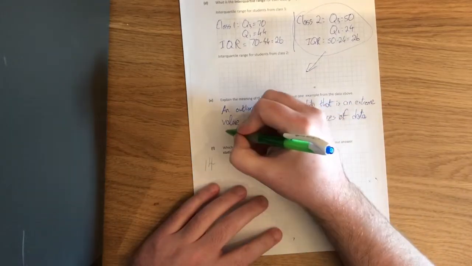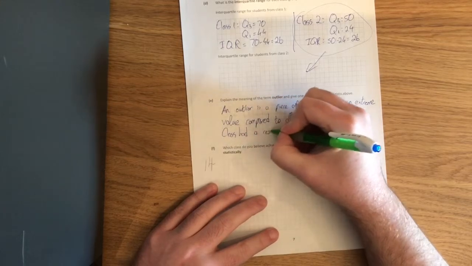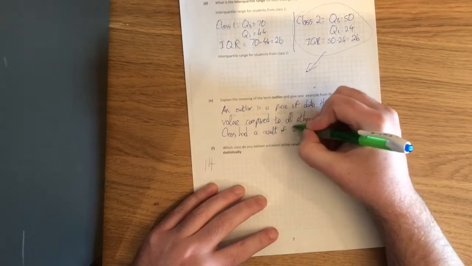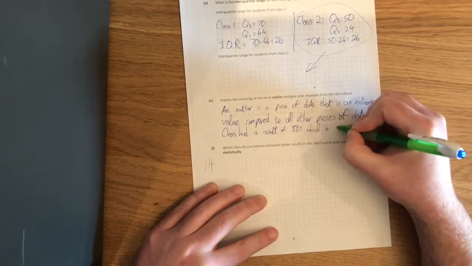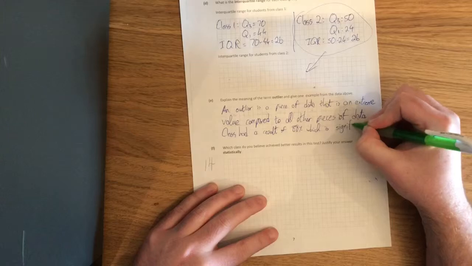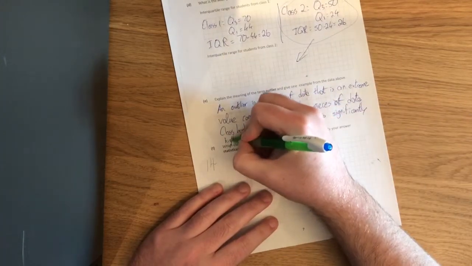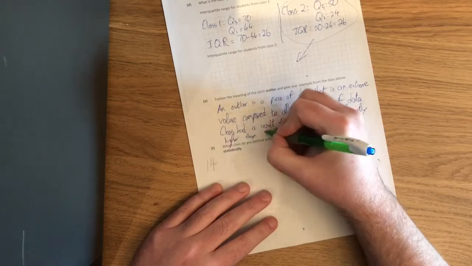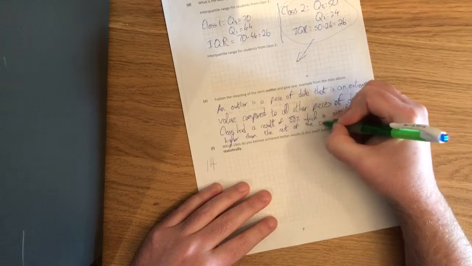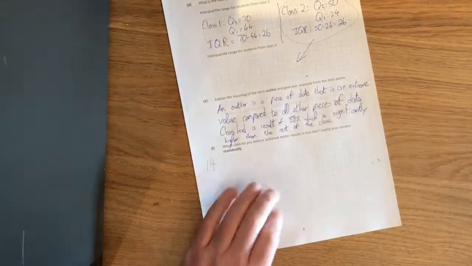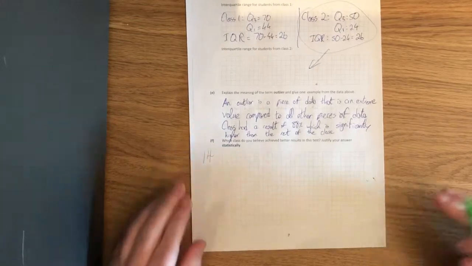So I will say class 2 had a result of 88%, which is, and this is a good word to use, significantly higher than the rest of the class. All right, so that's the definition of an outlier.